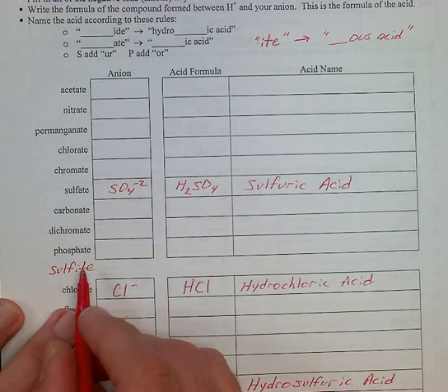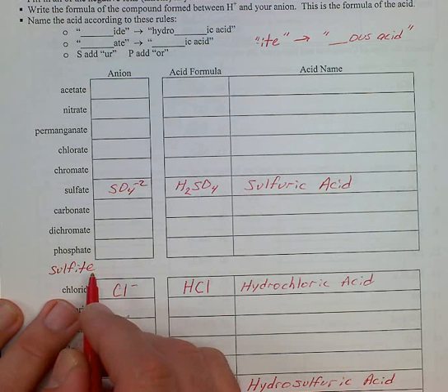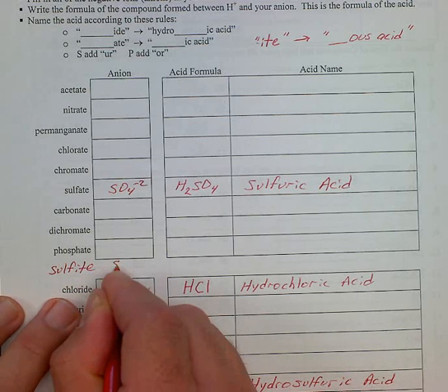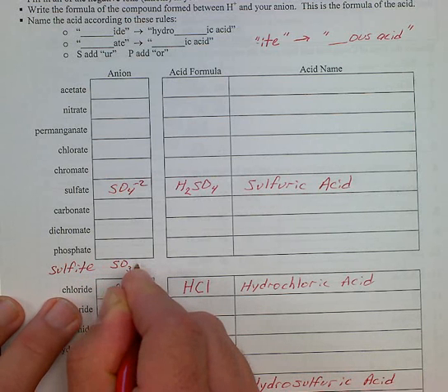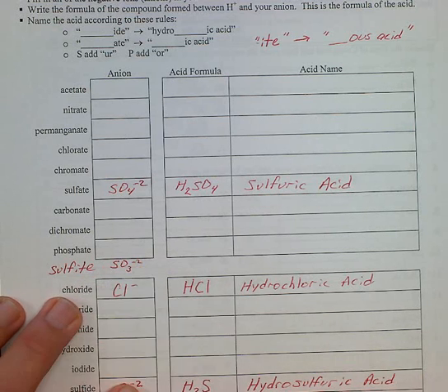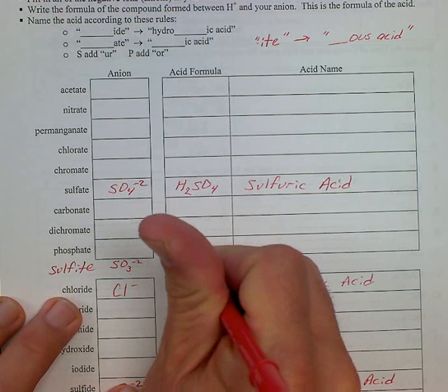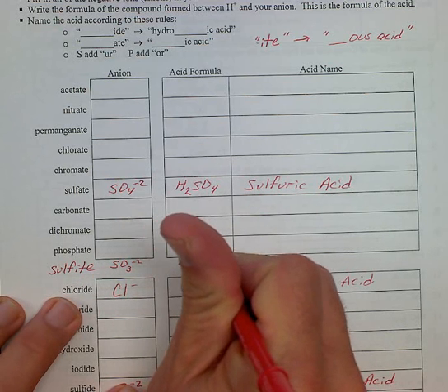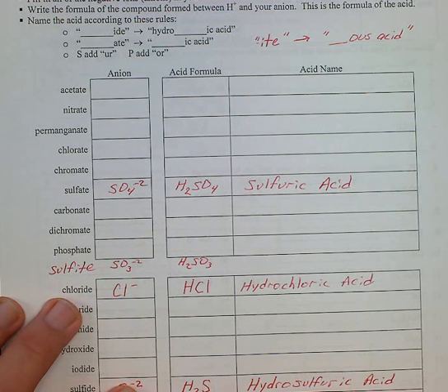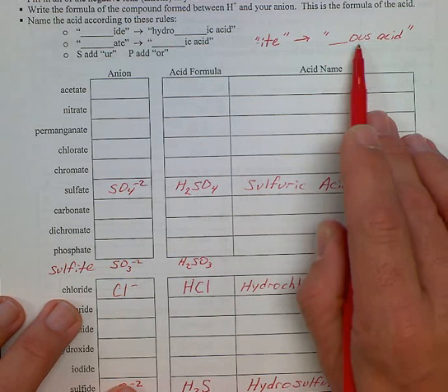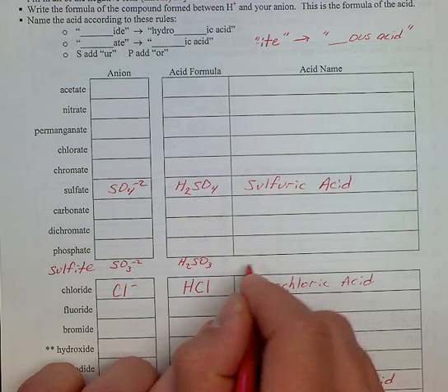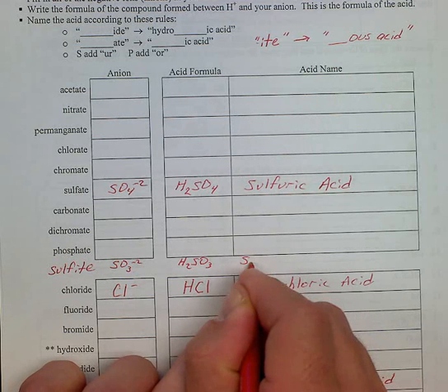So if we look up the sulfite ion on your sheet, you will see that the sulfite ion is an SO3 with a -2 charge. So this formula is going to be similar to the sulfate. The only difference is it's going to be H2SO3 instead of H2SO4. So H2SO3, and because it ends in ite, my acid name ends in OUS. So this is going to be sulfurous acid.